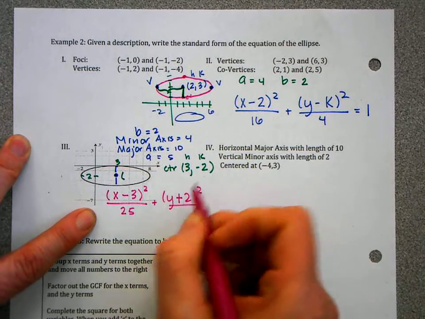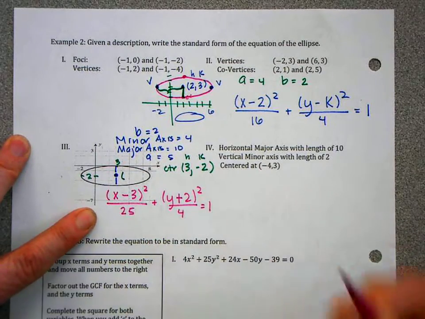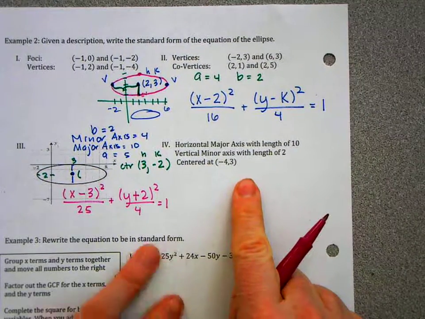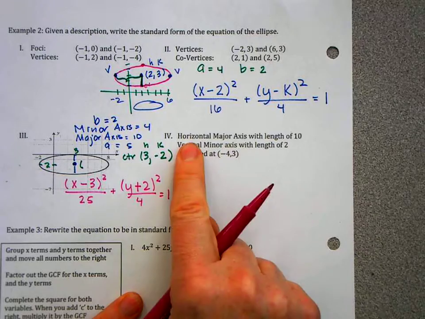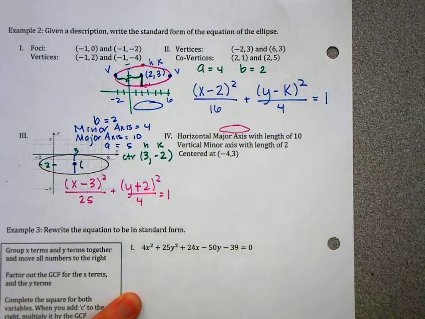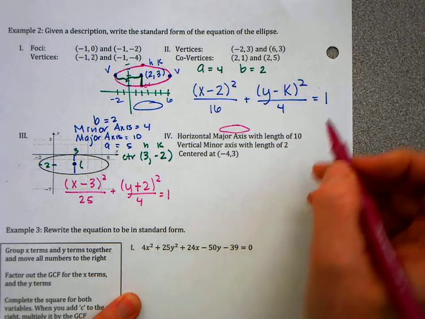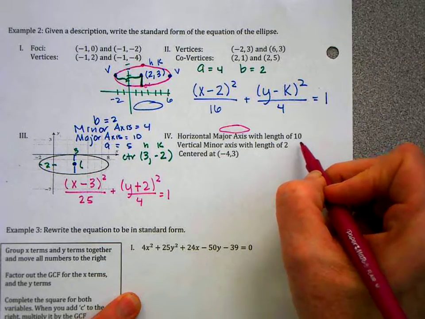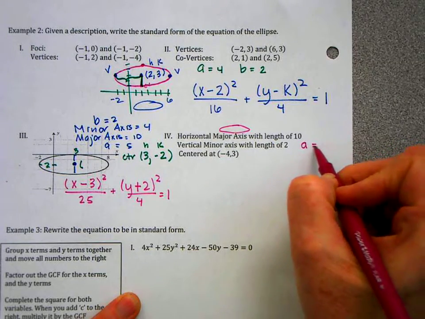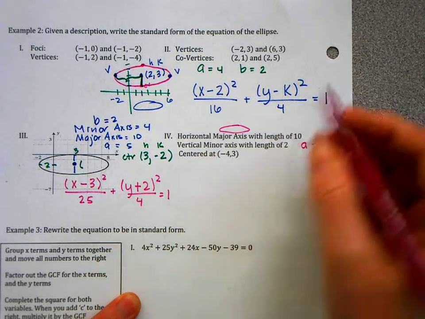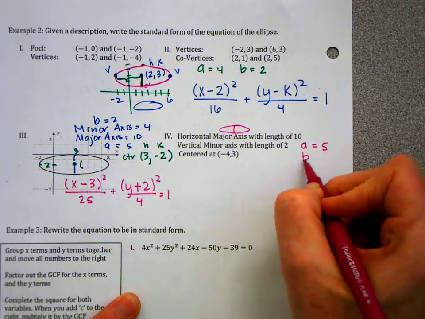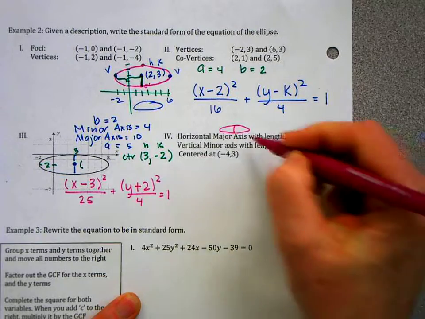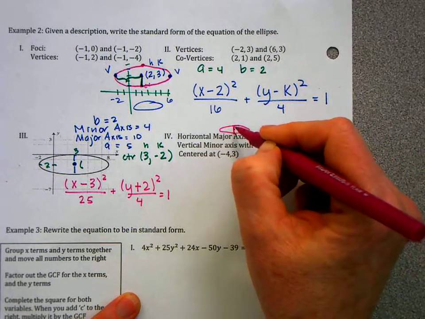All right, another way to approach another problem you can have. Horizontal major axis. I'll do myself a little favor. There we go. Horizontal with a length of 10. Here we have again, if the major axis is 10, then A equals 5. Vertical minor axis, that's found with a length of 2. So B equals 1. The whole minor axis is 2, so the center is in between, and B is the distance from the center.